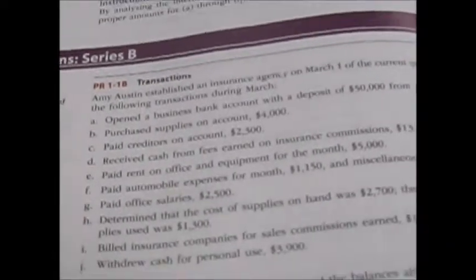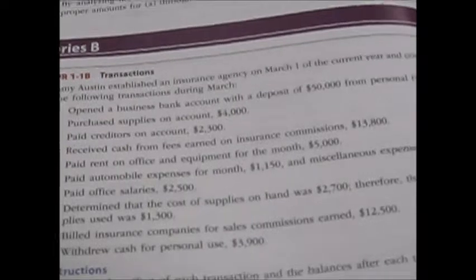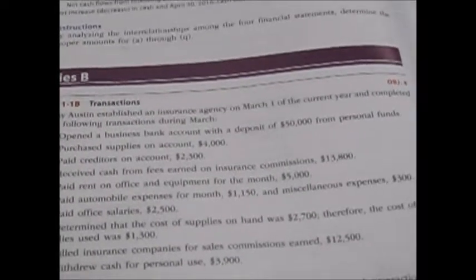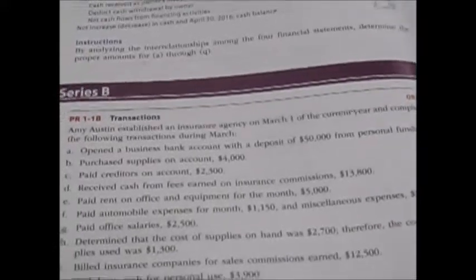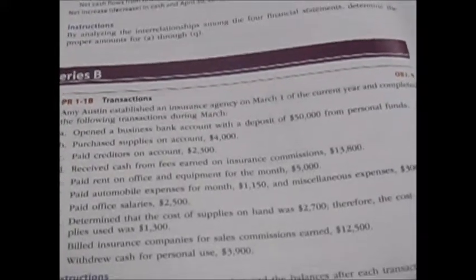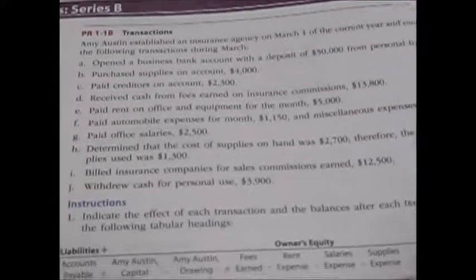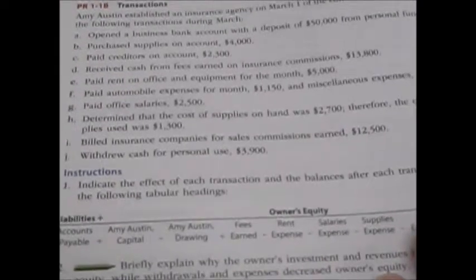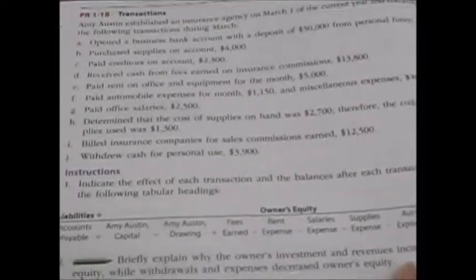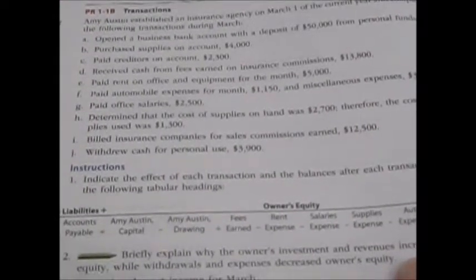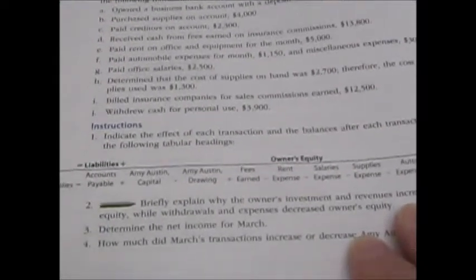Today we're going to look at problem 1-1B. Amy Austin established an insurance agency on March 1st of the current year and completed the following transactions during March. And then it gives us a list of transactions. Our instructions: indicate the effect of each transaction on the balances after each transaction using the following tabular headings. And it gives us an example.